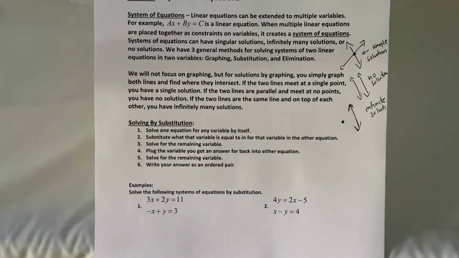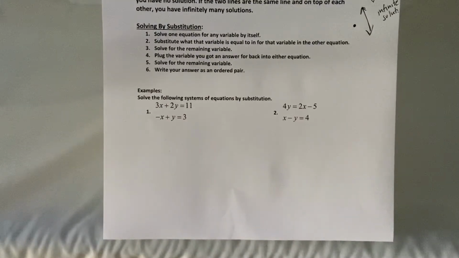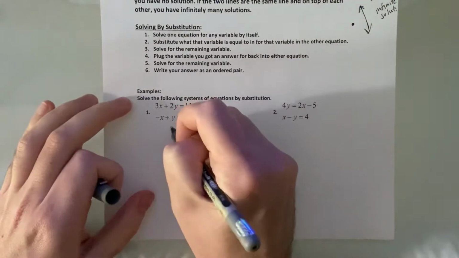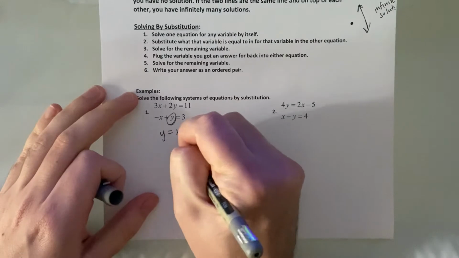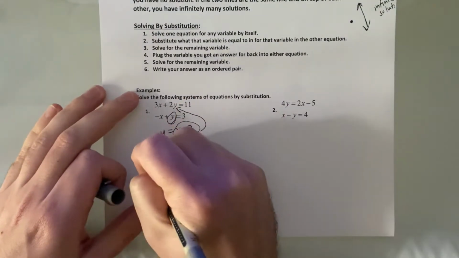Okay, so let's start with substitution. I'm not going to focus too much on the 2x2s. Solve one equation for any variable. Substitute what that variable is equal to into the other equation. So the easiest variable to get by itself, looking at here, is probably this y, by adding x to the other side, and taking this x plus 3 and putting it in for y in the first equation.